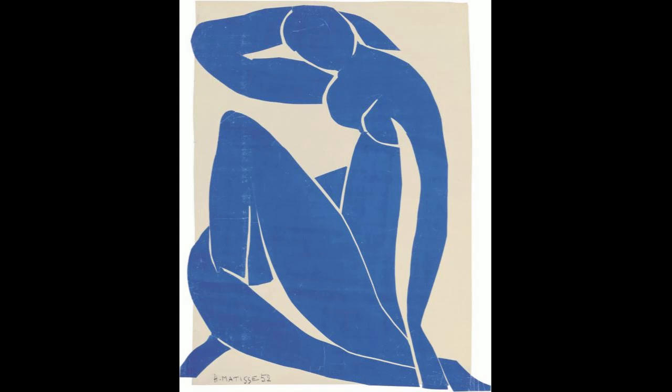Negative space is the pause, the breath, the quiet that gives an image strength. Next time, we'll explore something deeply human, eye contact and gaze, and how a single glance can capture attention.